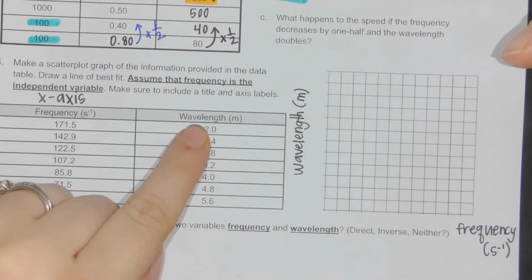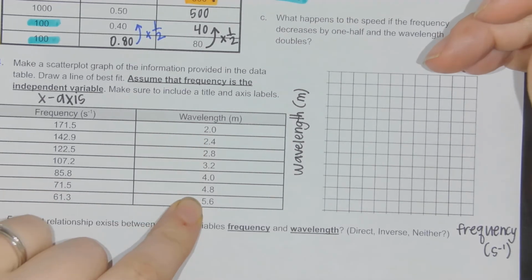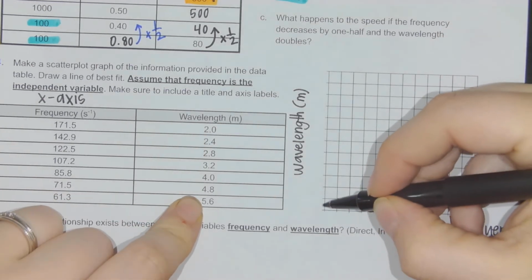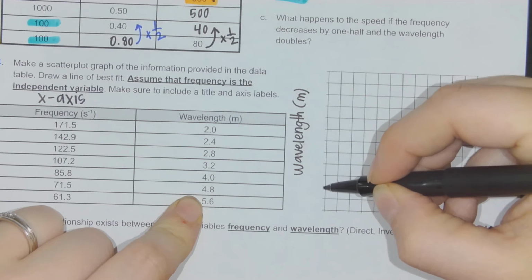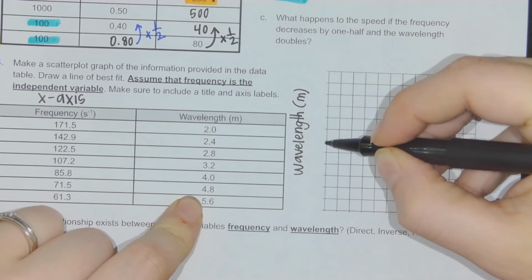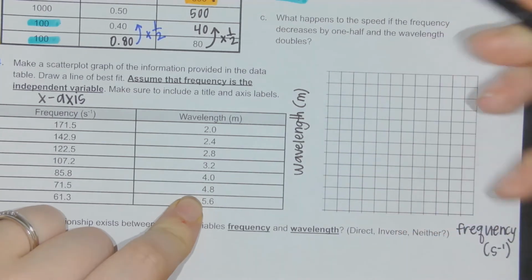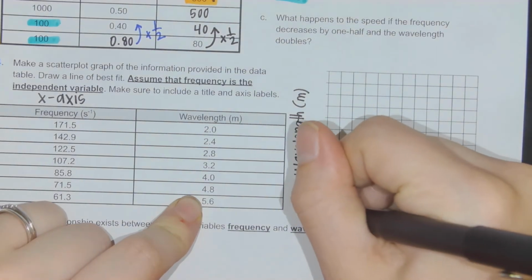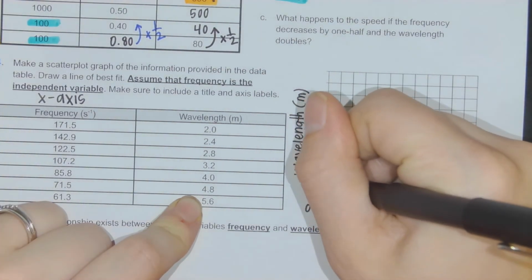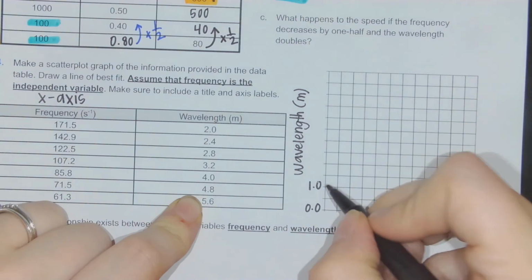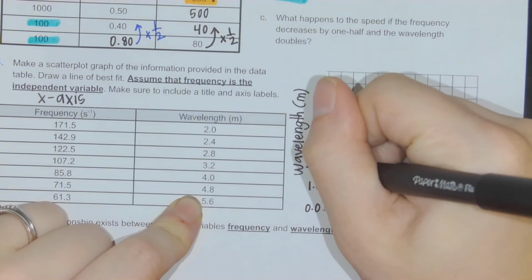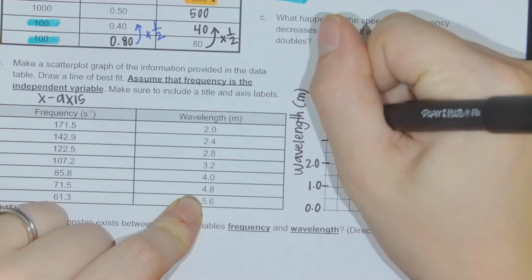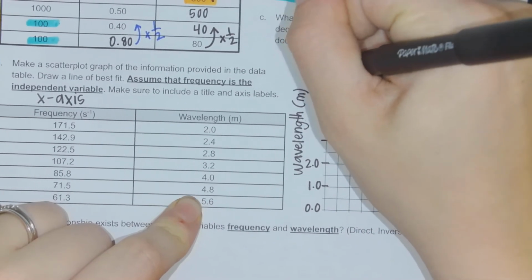And the wavelength, I need to go from about 2 to 6. So let's see how I space this out. Okay, so what if I do 0.0 and that'll be 1, 2, 3, 4, 5, 6. That'll work.